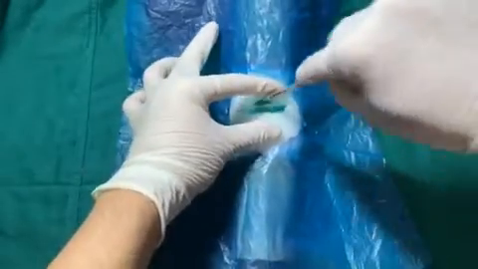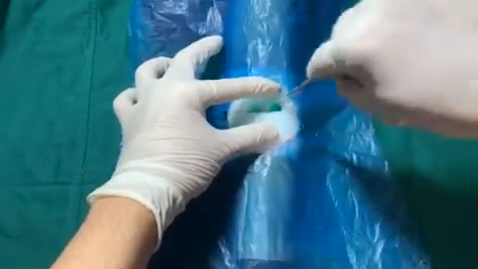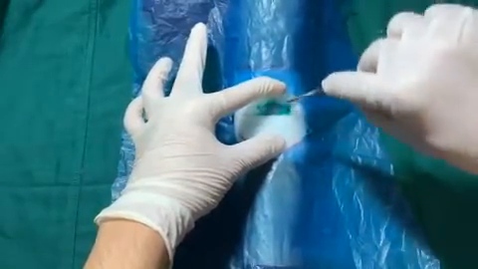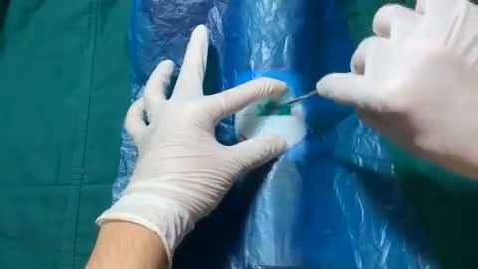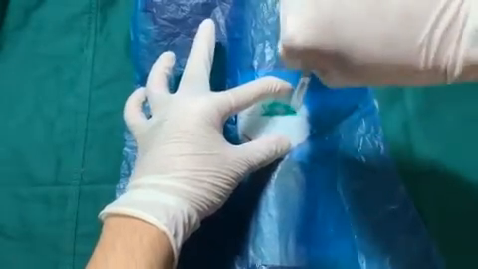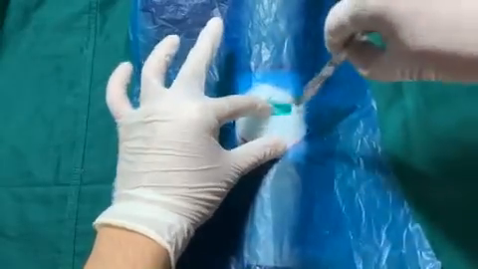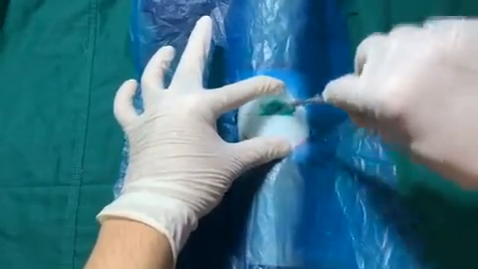Extend the incision through the skin, subcutaneous tissue, and the platysma. Take care not to transect the anterior jugular veins, which are just superficial to the strap muscles within the cervical fascia. They can be preserved and retracted laterally.